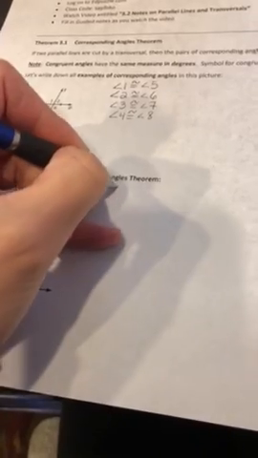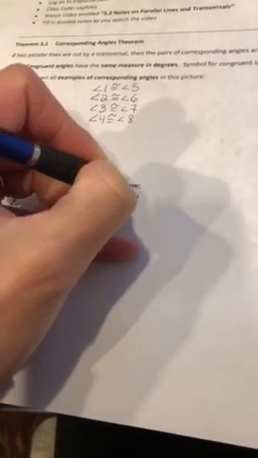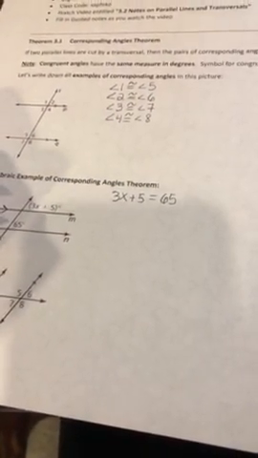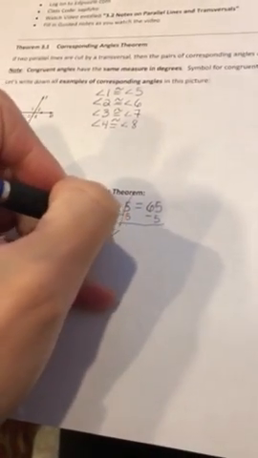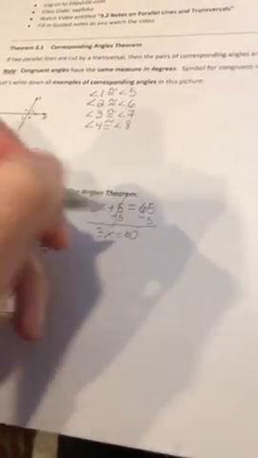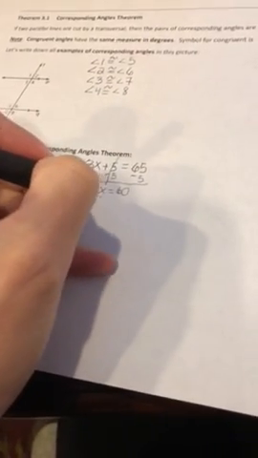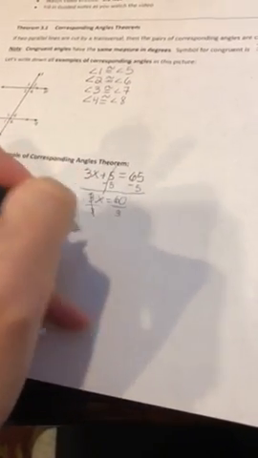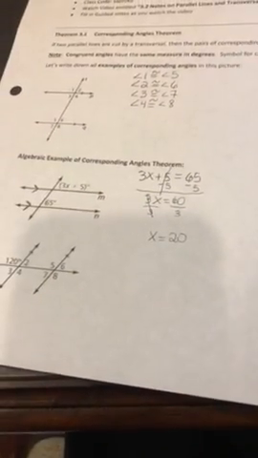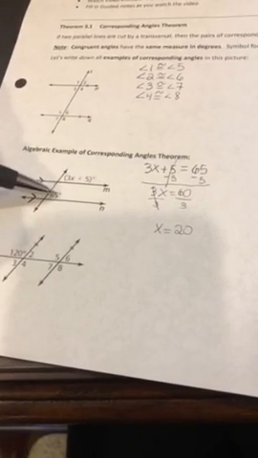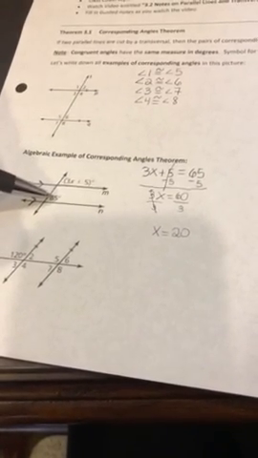So I can set up an algebraic equation to model that situation. And now I could solve for x by subtracting 5 on both sides. I get 3x equals 60. And I could divide by 3 on both sides to solve for x to get that x is equal to 20. So using the corresponding angles theorem, I can solve and figure out that x equals 20.